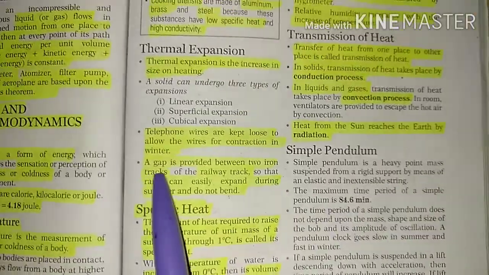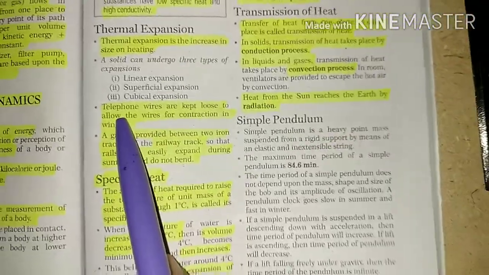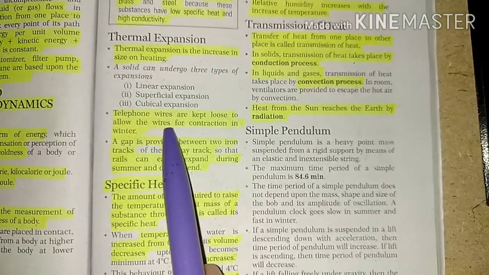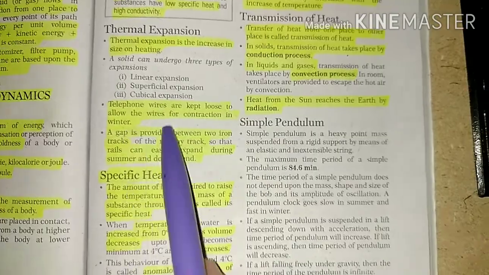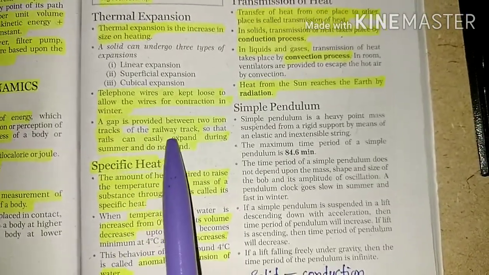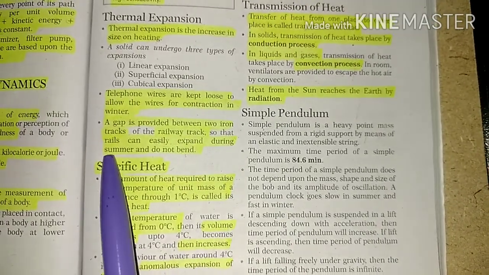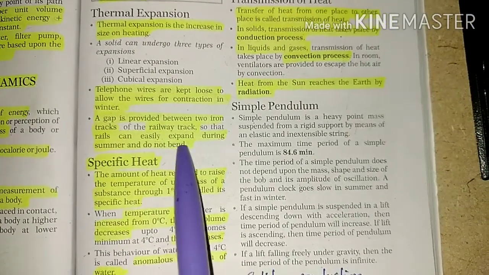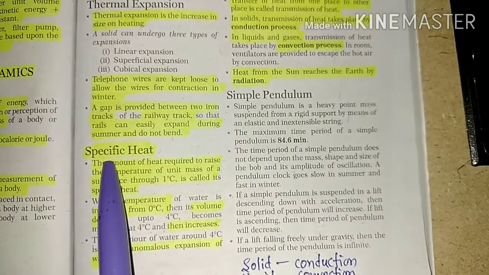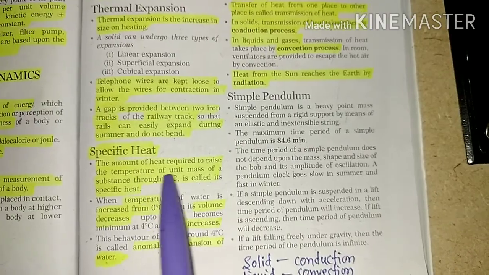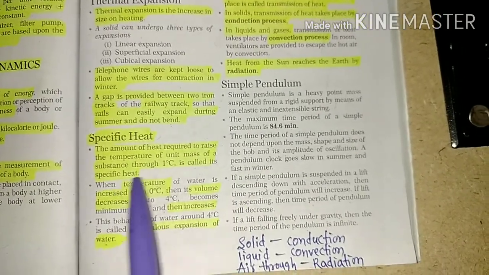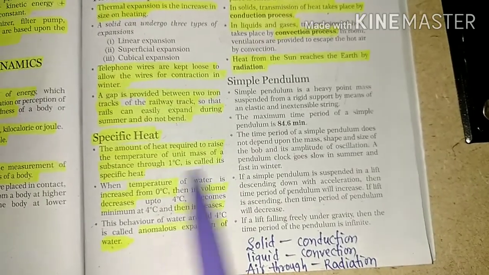Here we have some consequences of this thermal expansion. Telephone wires are kept loose to allow the wires to contract in winter. A gap is provided between two iron tracks of the rail track so that rails can easily expand during summer and do not bend. Then we have specific heat. The amount of heat required to raise the temperature of unit mass of a substance through 1 degree Celsius is known as specific heat.